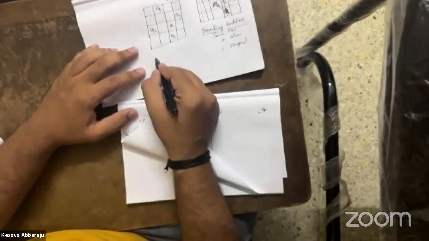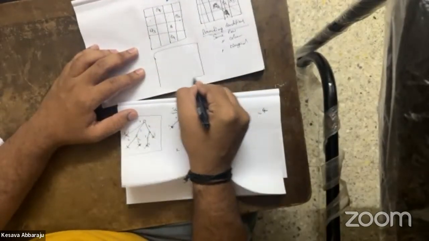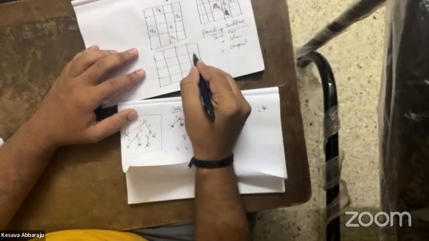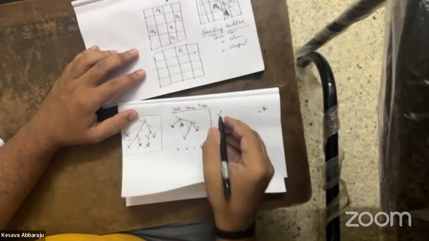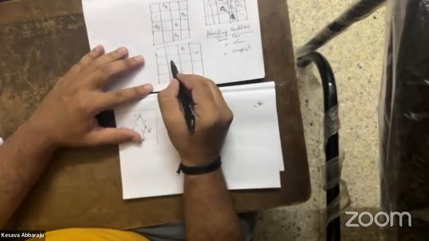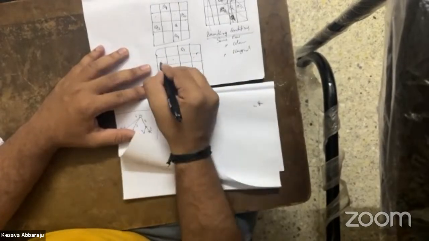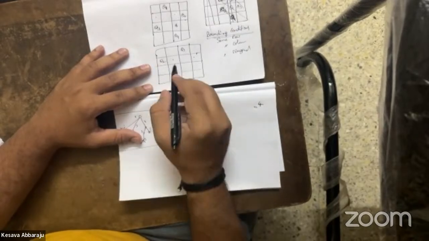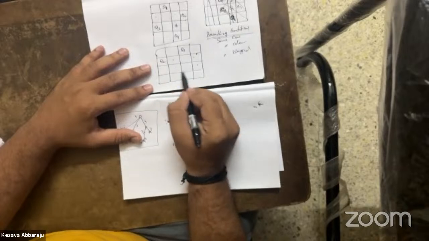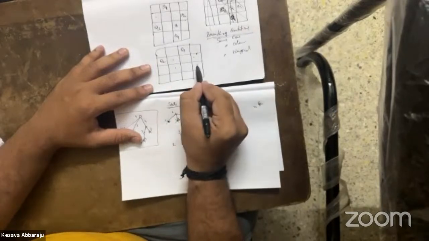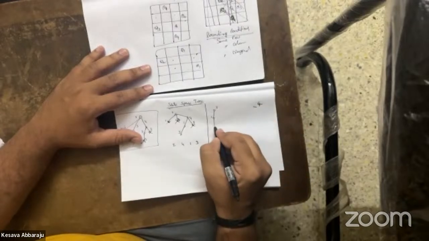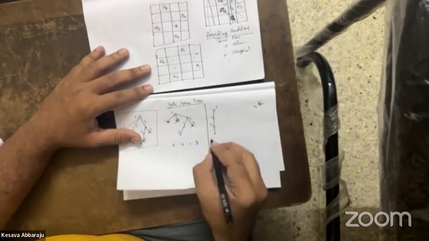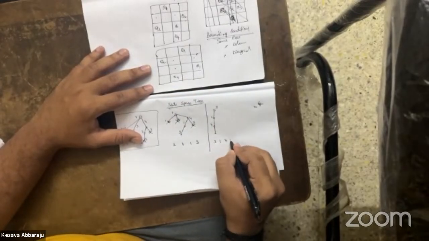Now what if I have my queen in the third column? I cannot have it here and here. I can only have it here. So I keep Q2 here. In the first column, my Q2 will be in the first column. Now I have here and here. I cannot keep Q3 here because it is in the same column. I have only here for Q3. So it will be the fourth column. Now I have only one position. I can keep it here. Q4 will be here. That is 3, 1, 4, 2.